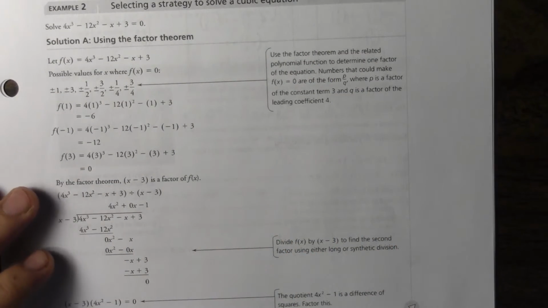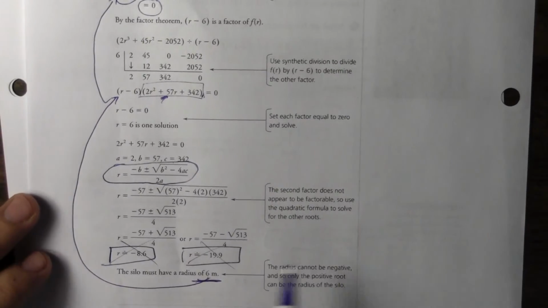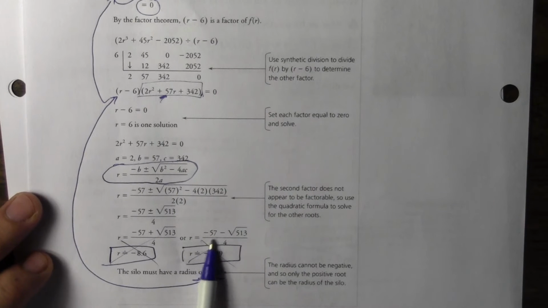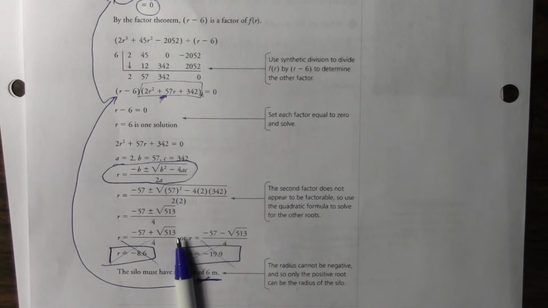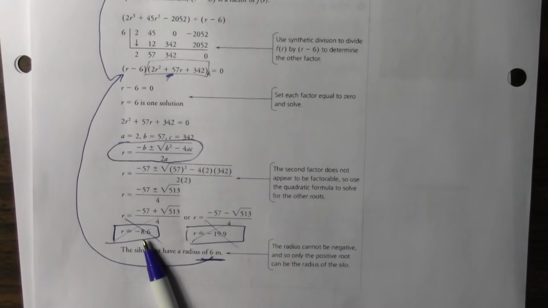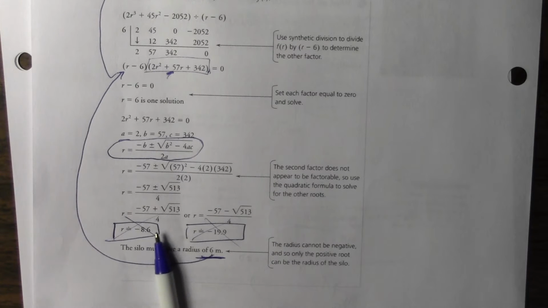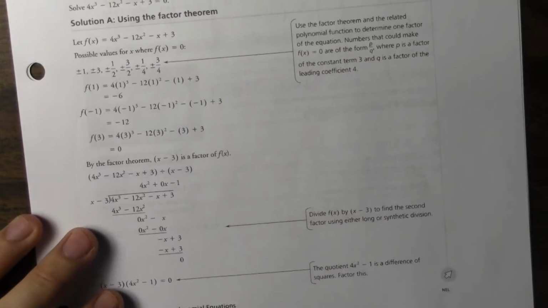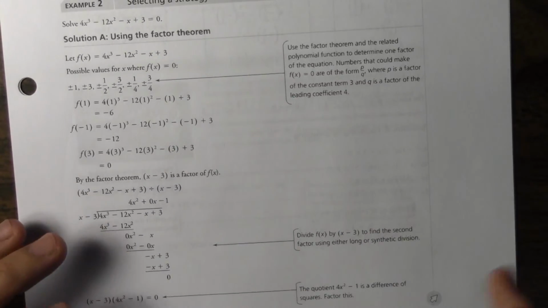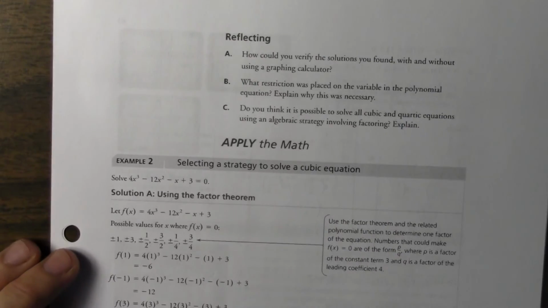Say we do the quadratic formula and we get a positive, then what happens? Then there could be two values. It could be two answers. Let's say this was a positive 8.6, then you would say the possible radiuses of the silo are 6 and 8.6. So there's not just one. They could have the same volumes, right? In this particular example, they can't because we solved it, but in some examples, you might have two different answers that are both valid.